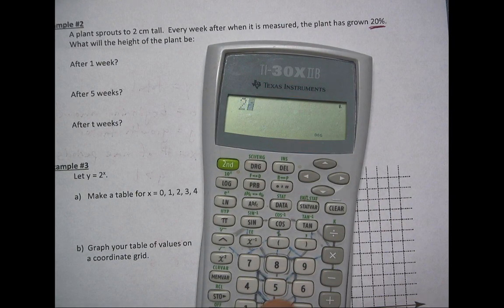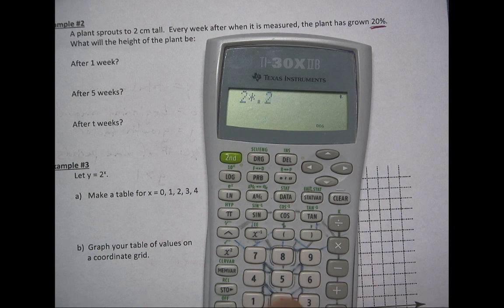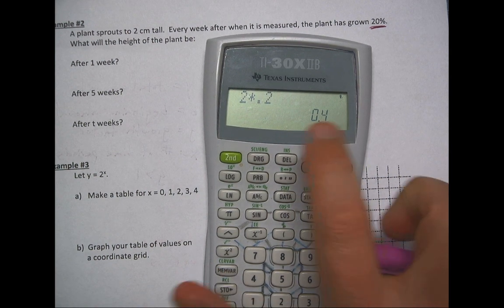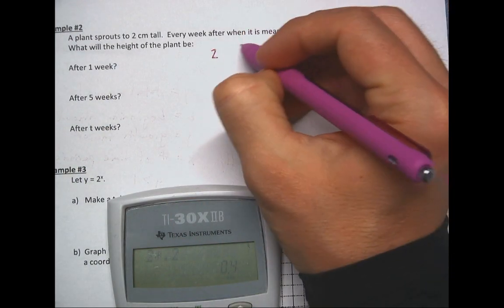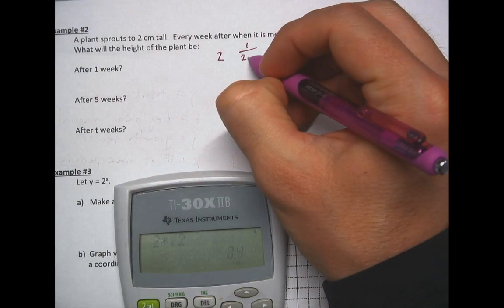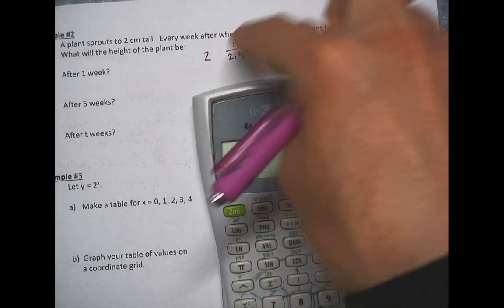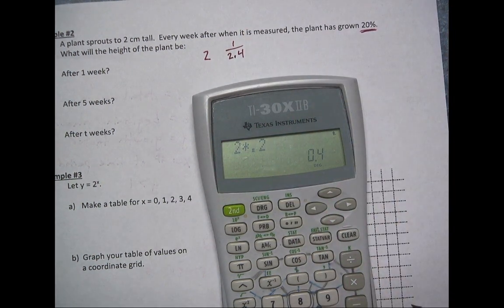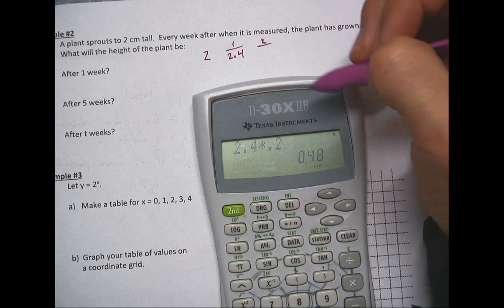So if we take our 2 centimeters, and we find 20% of it, times 0.2, that means it's growing by 0.4. 20% of 2 is 0.4. So if it started as 2, after 1 week, it's 20% bigger, meaning 0.4 has been added on. So it's at 2.4. But now it's not going up by 0.4 every single time. Now it's going to grow 20% bigger than that. So you're going to take your 2.4, 20% of that. So times it by 0.2 is 0.48. And so it's going to grow now not just by 0.4, but by 0.48.